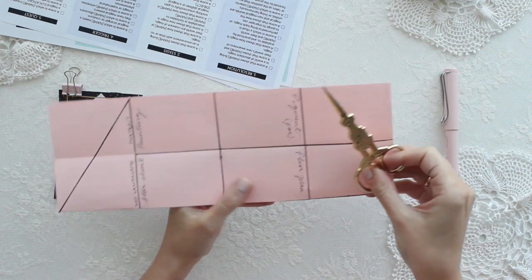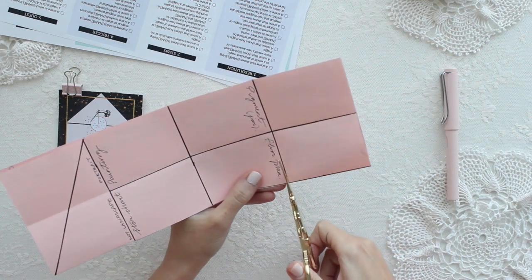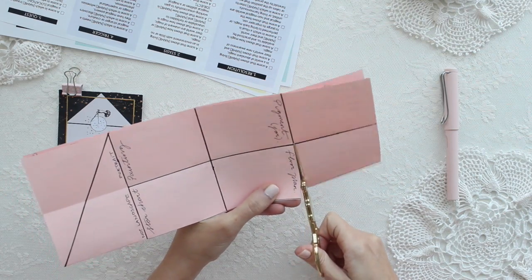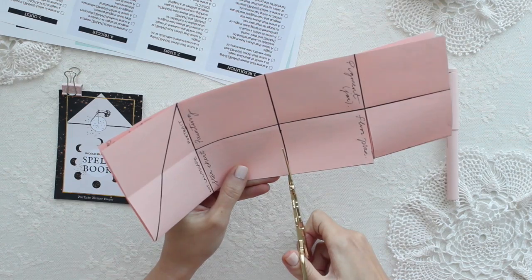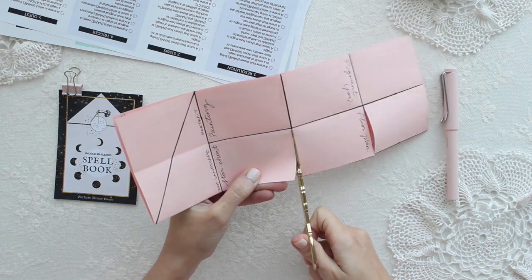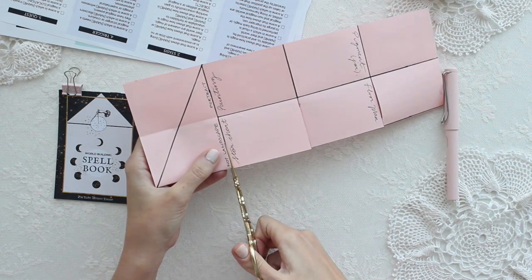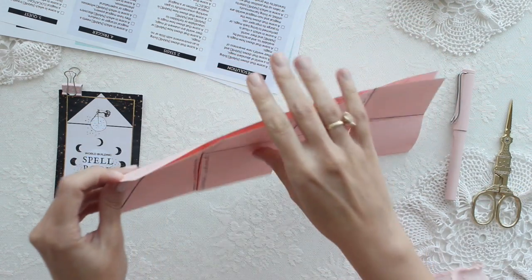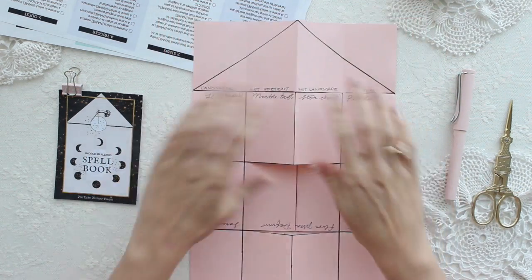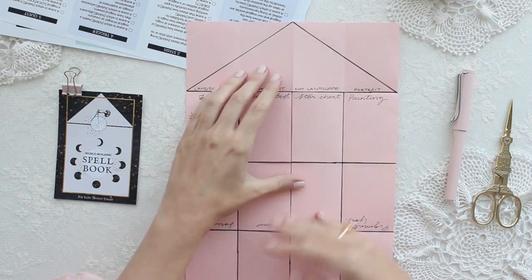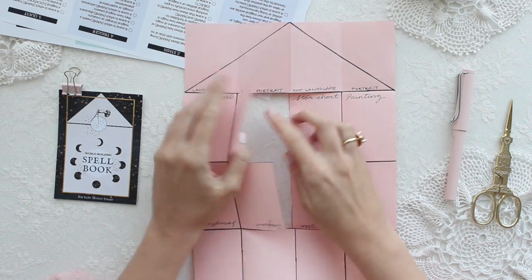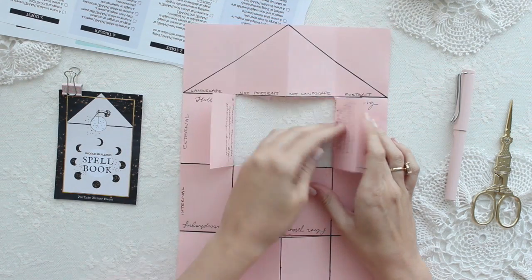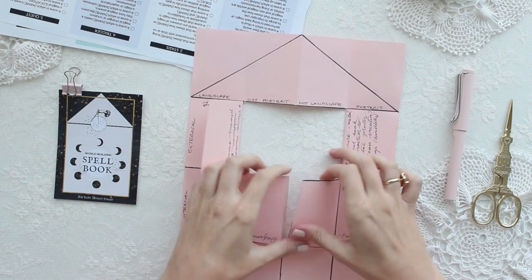Like this, and second cut, and the third cut. And then we are going to open up our world building again, and you will see that we have windows, like so.